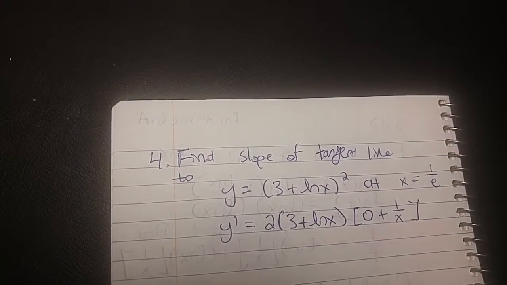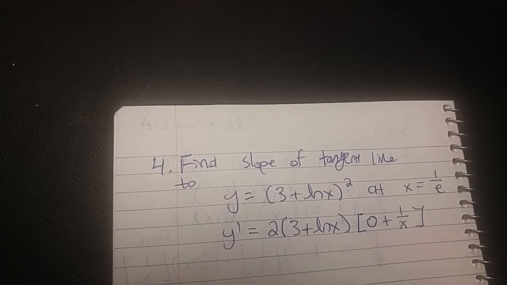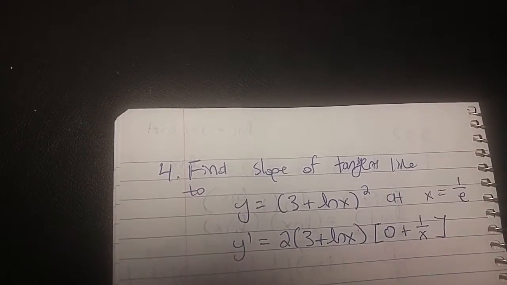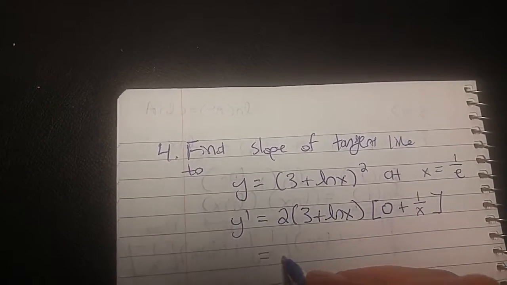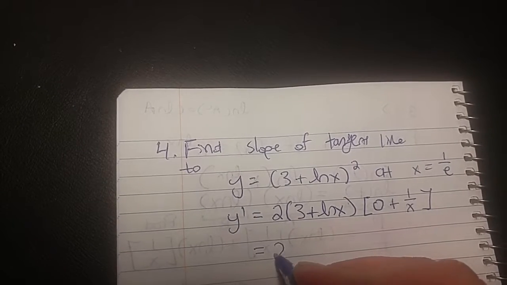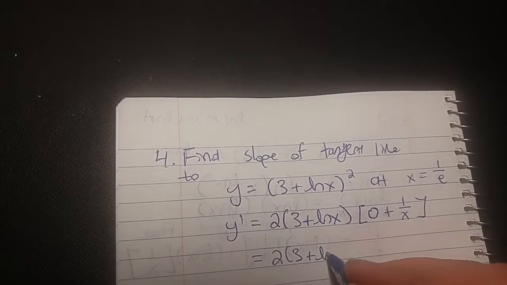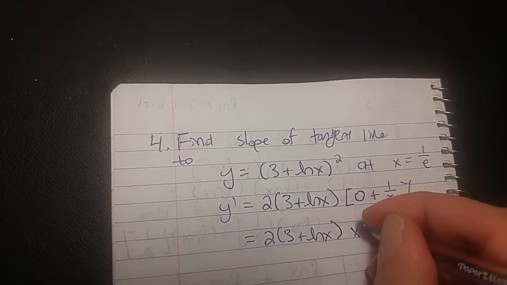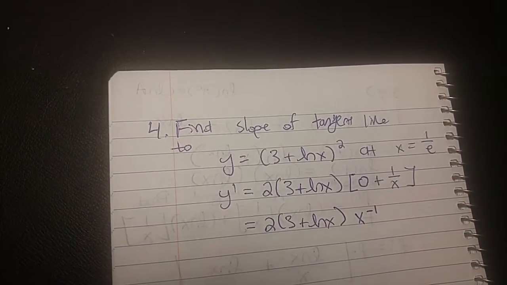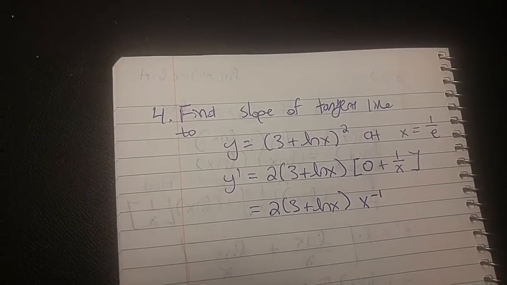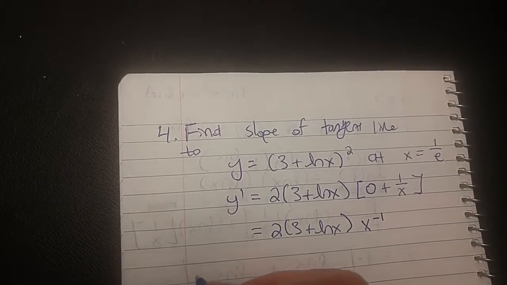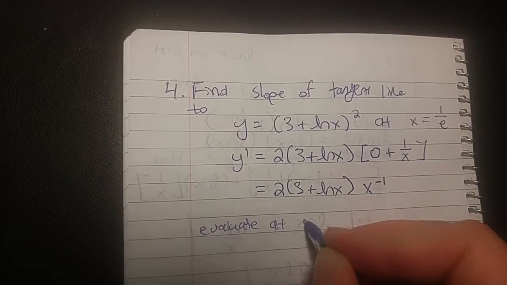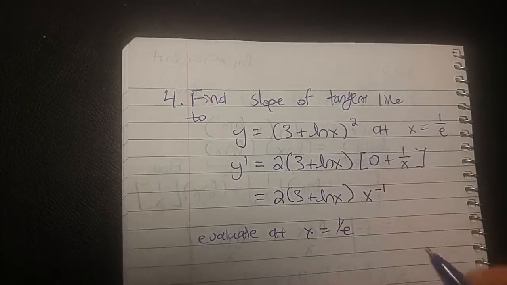Next, I'm going to simplify this in some bizarre looking ways. I'm going to write this as 2 times (3 plus the ln of x), and then this 1 over x I'm going to rewrite as x to the power of negative 1, just because you're allowed to do that. Now let's evaluate this at x equals 1 over e.